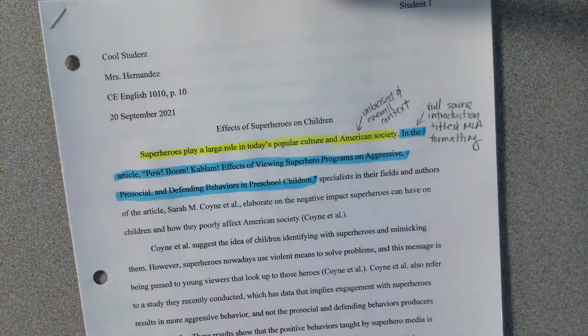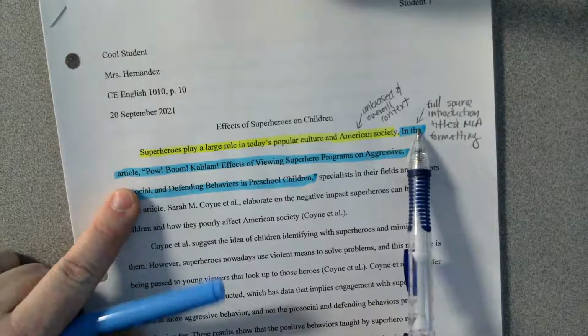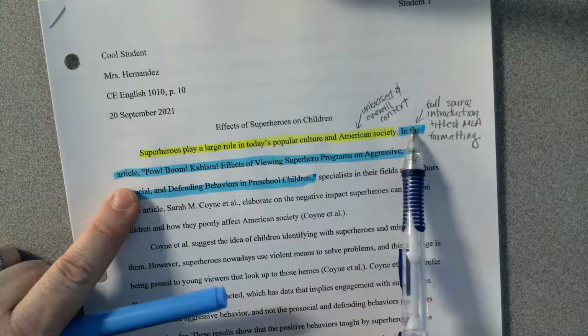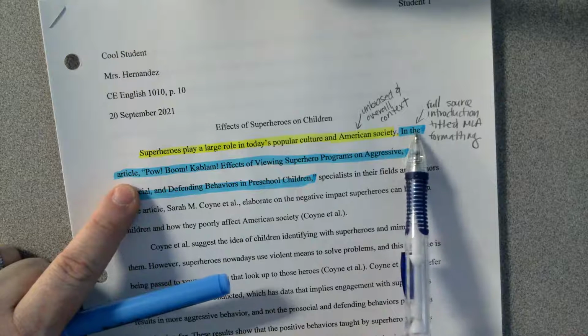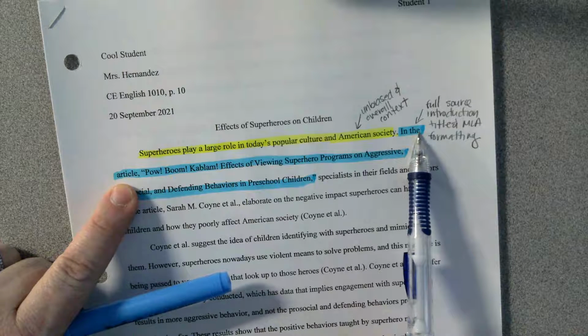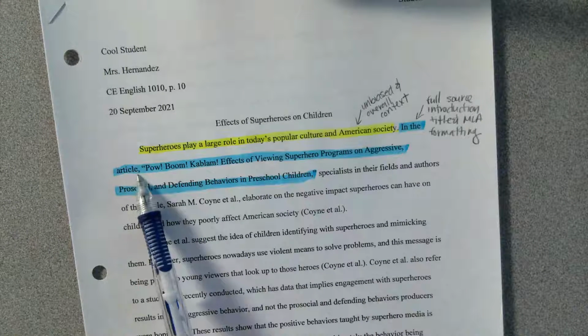And the thing that's interesting is they also used this phrase at the beginning to introduce it. Based on the videos that we watched last time, what is this little phrase, "in the article," comma? What is that? It's an introductory phrase. That's why they put a comma right after that.